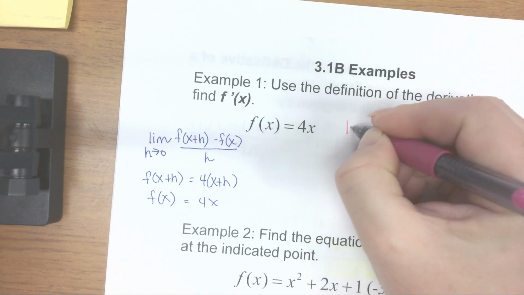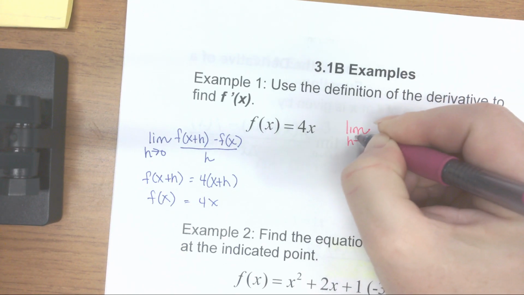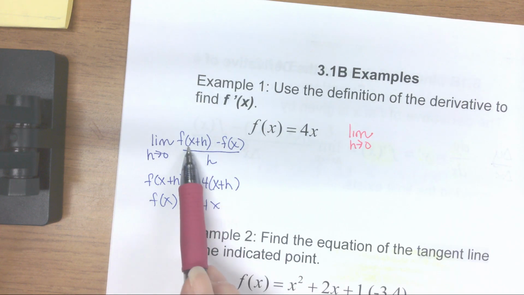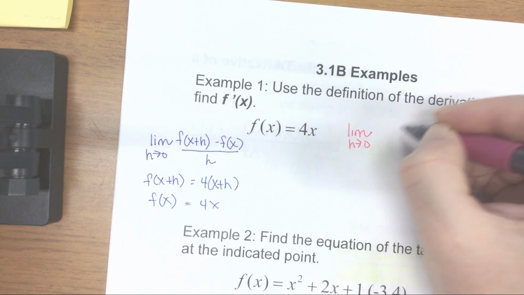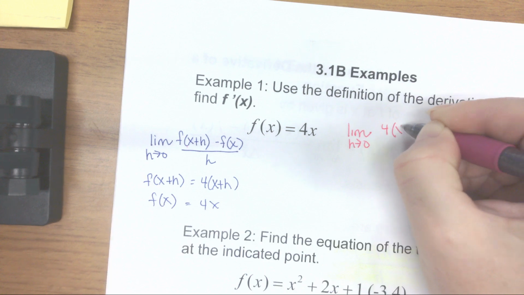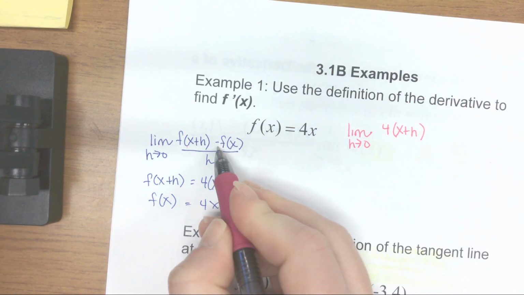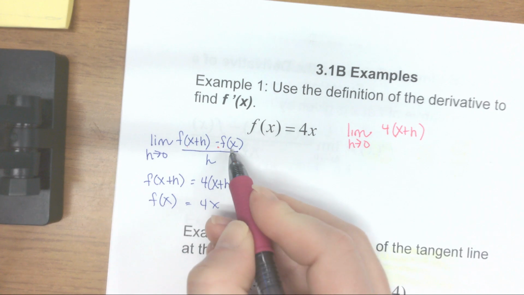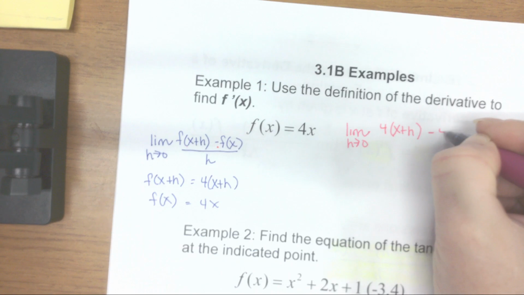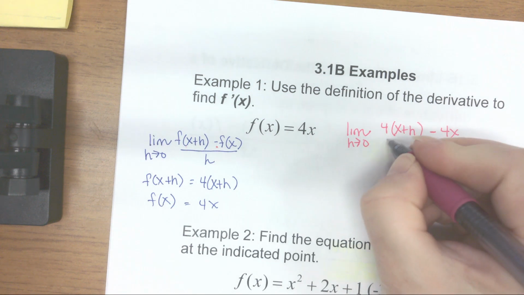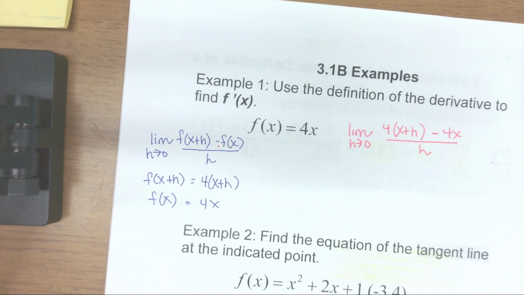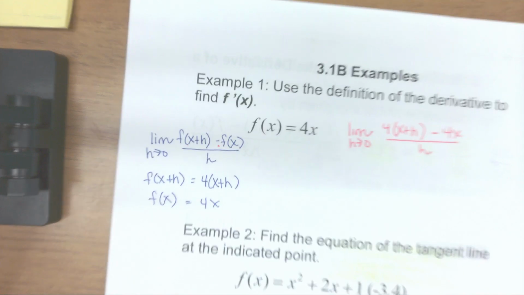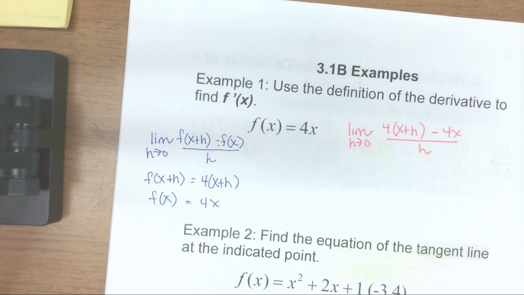So the limit as h goes to 0, and for f of x plus h, I'm going to write in this spot 4 parentheses x plus h, and then I have to write minus f of x, so I'm going to write minus 4x, and then on the bottom is just an h. Would we all agree if we tried to evaluate that limit, we could not do it?